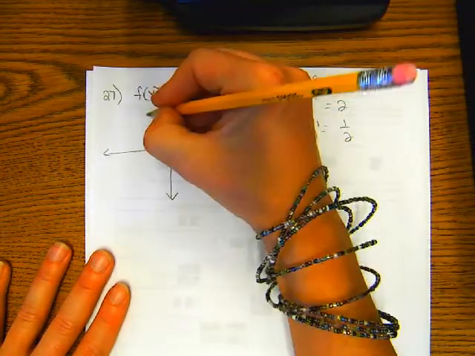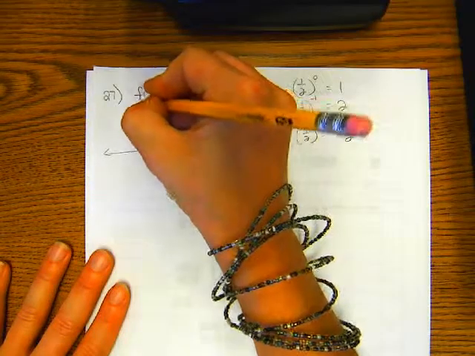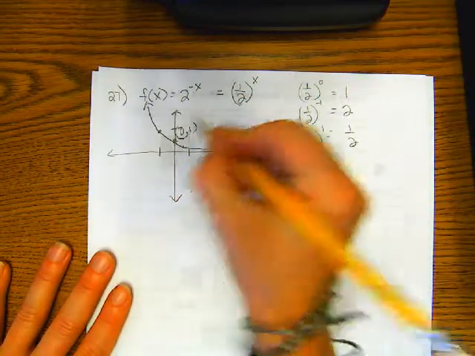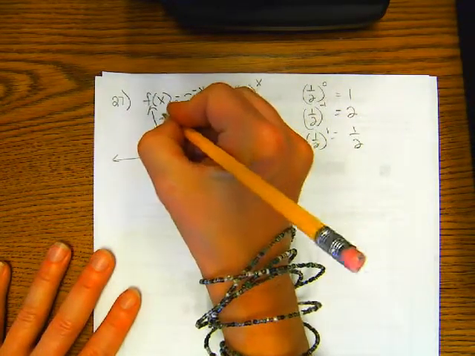Okay. So this is going to look something like that, and I'm going to label these points because I can use them to graph the inverse. Really? It moved by itself.